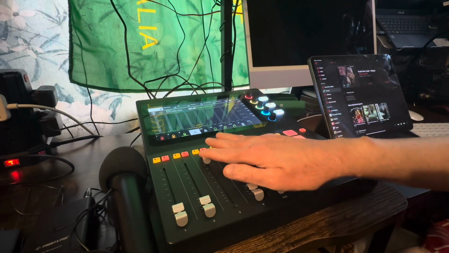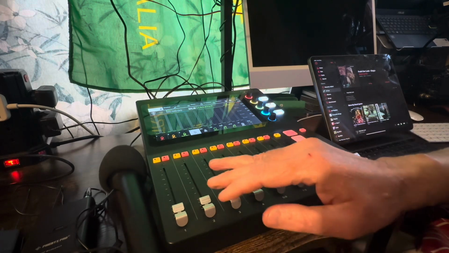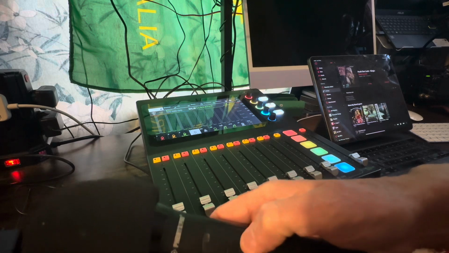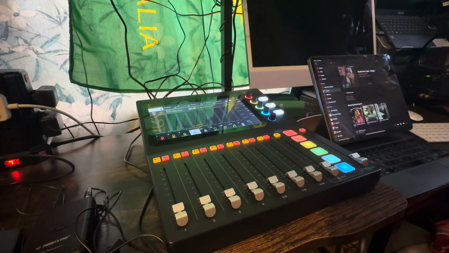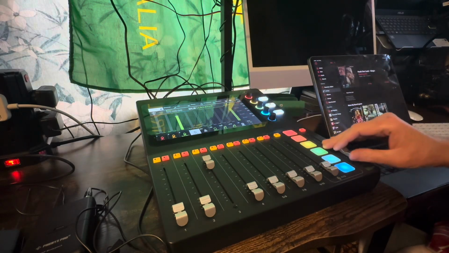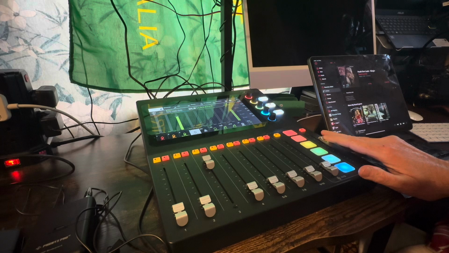Fader 3 is the radio mic. This radio mic is this particular product here. You may see them on TV shows. We turn it on, you get the red light, and then you can talk into it, and you see the light going up. But to hear it, I need to turn the studio speaker on so you can hear what I'm saying.